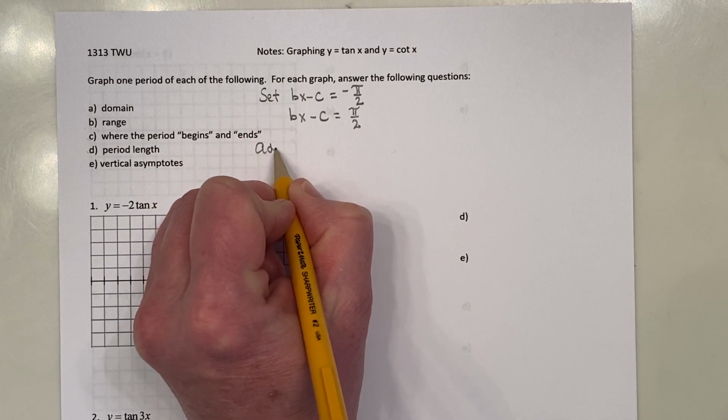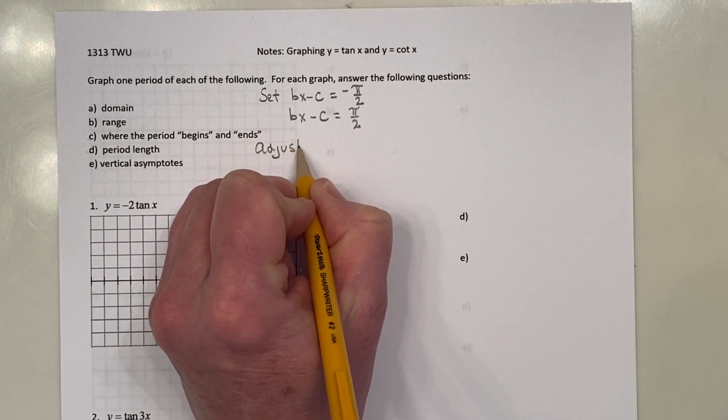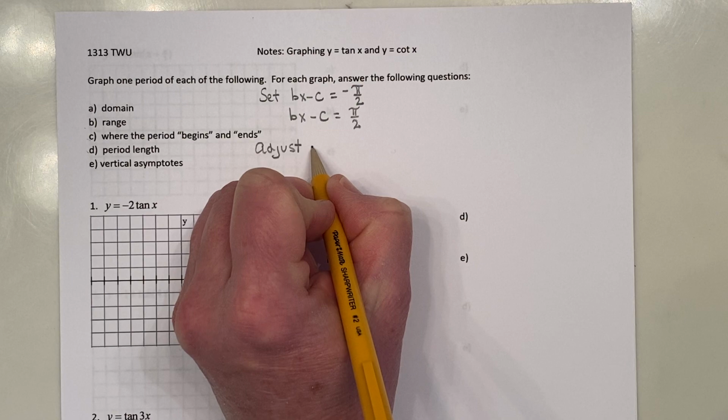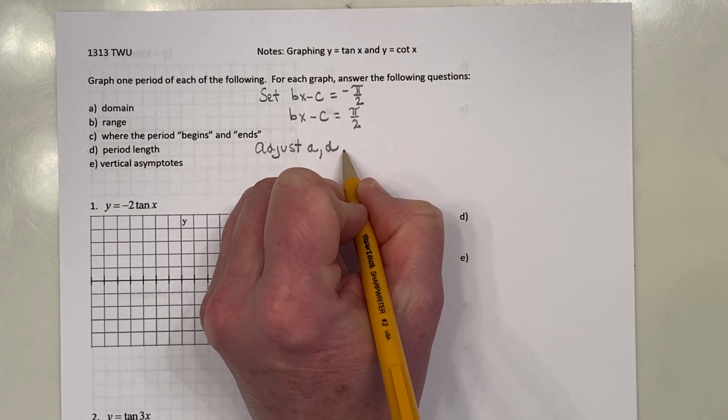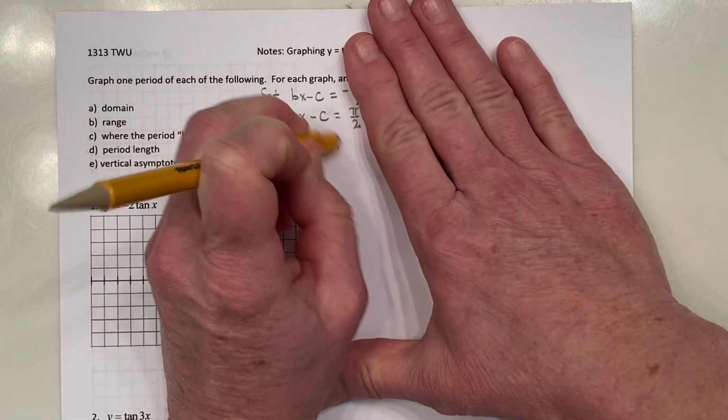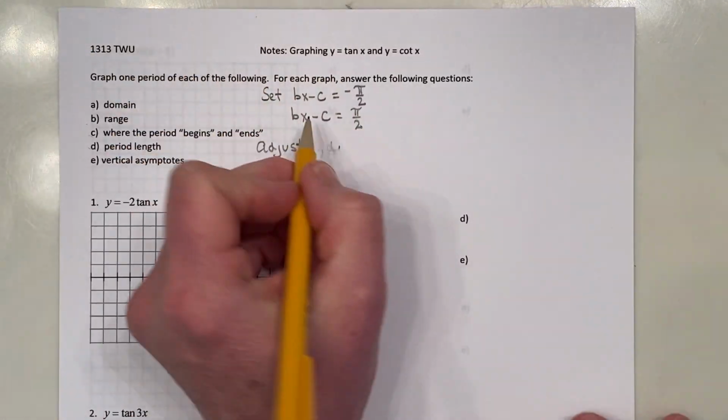All right, once we do that and we begin to graph, then we're going to go back and we're going to adjust the graph for any a and d values. Let me put adjust for a and d.